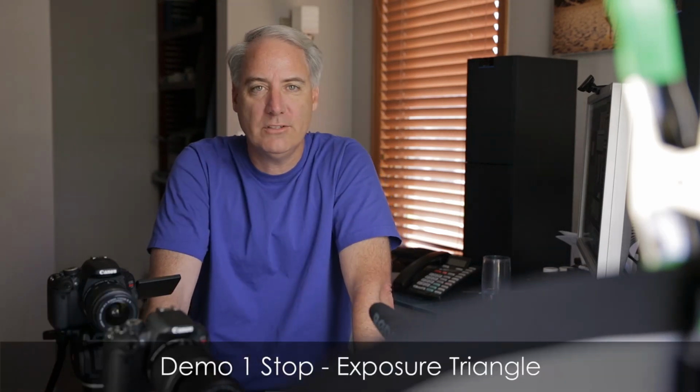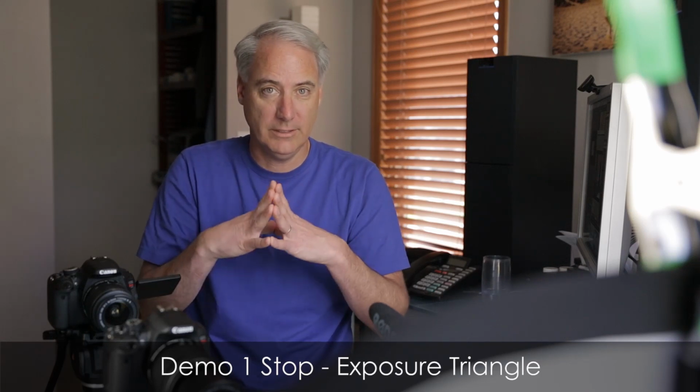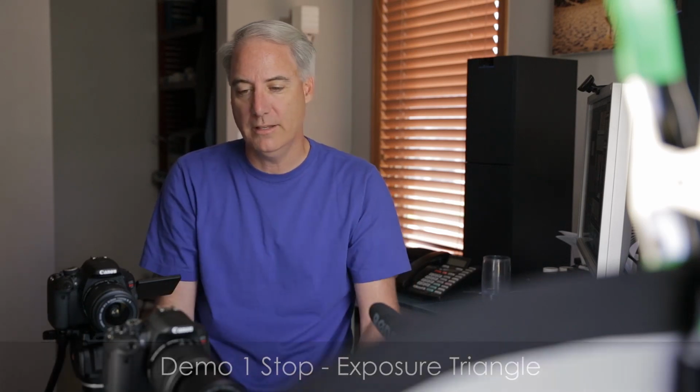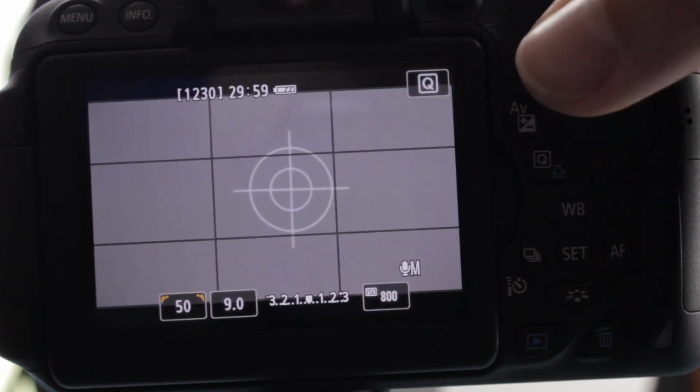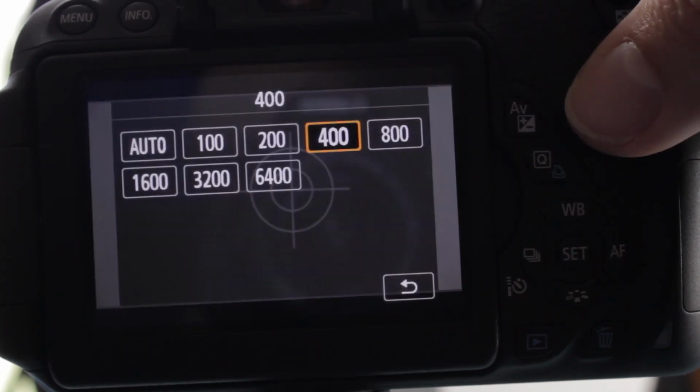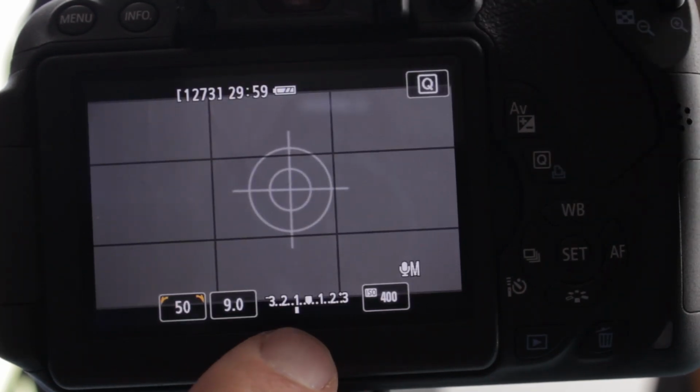All right, next up I want to demonstrate and kind of put it all together, the mathematical relationship in terms of one-stop increments of ISO, shutter speed, and aperture. So let's start off with ISO. If we hit our button, all we've got to choose from in these Rebel line of cameras is one stop. So let's say I go down from 800 to 400. Well, that's one stop, and you can see the image got darker.